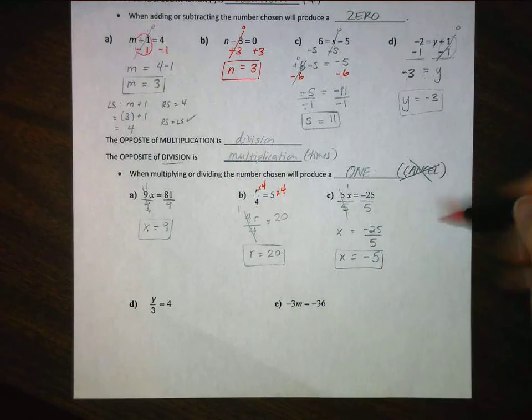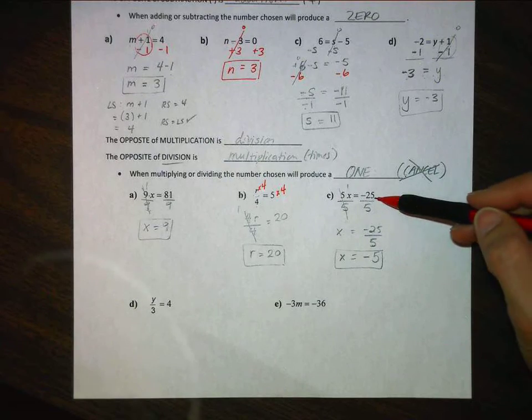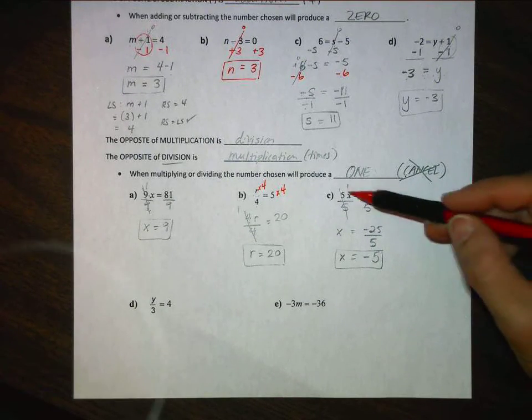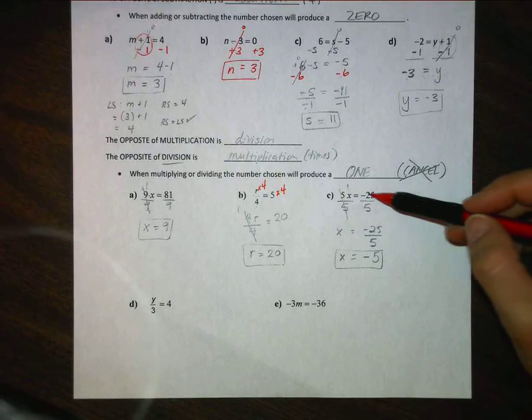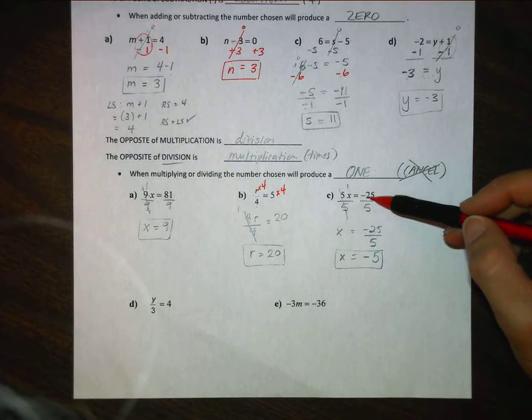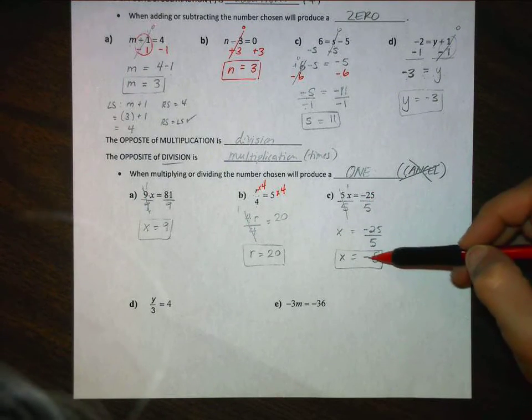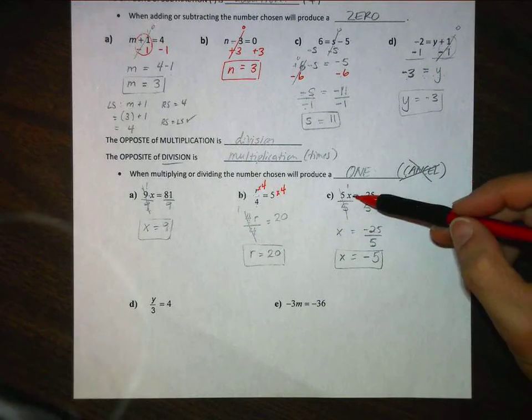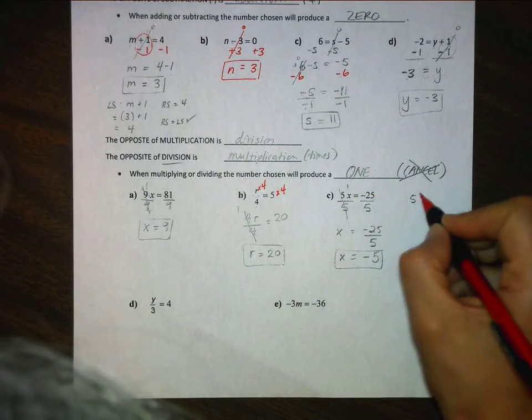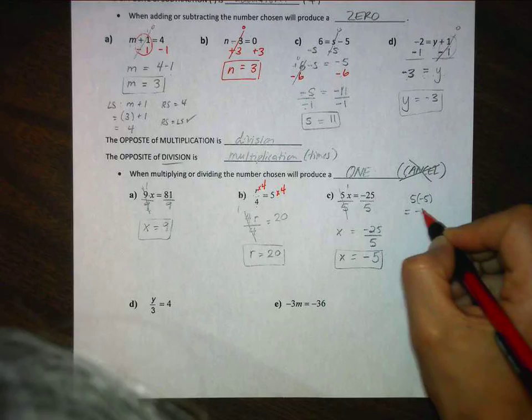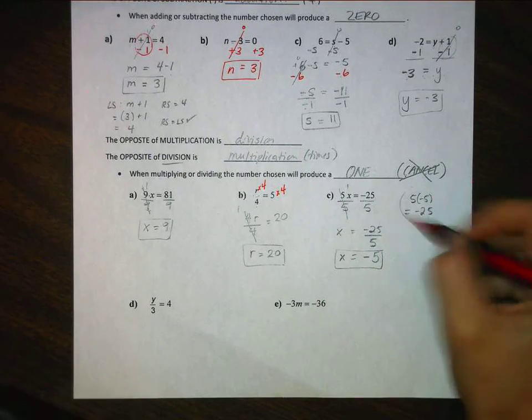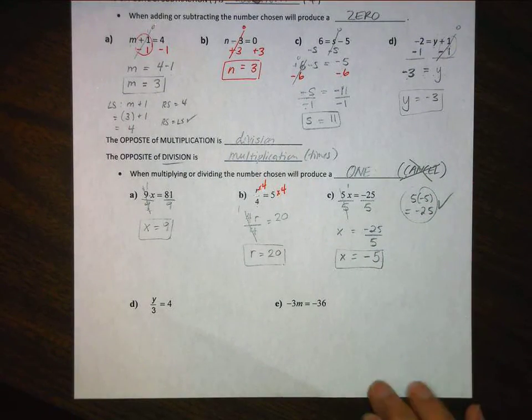Again, I'm going to go up here and think about this. I know 5 times 5 is 25, but I want it to be equal to negative 25. And that's a good thing that my x is equal to negative 5. 5 times negative 5 does equal negative 25, so that is right. 2 more to go.